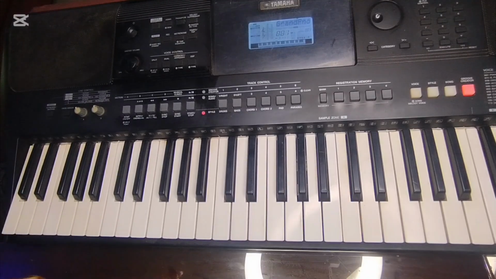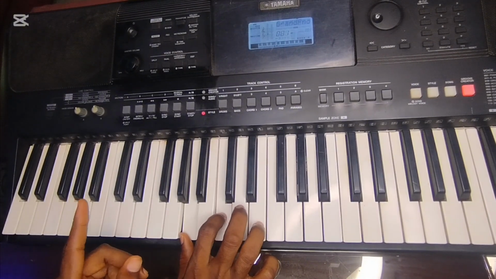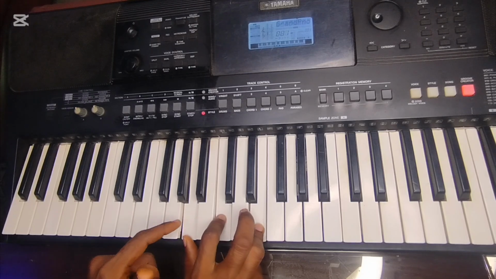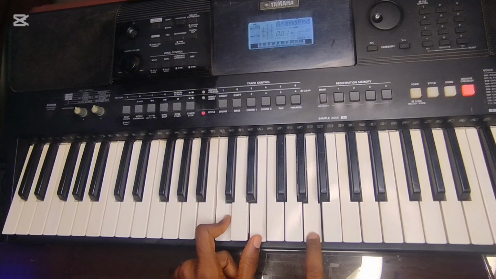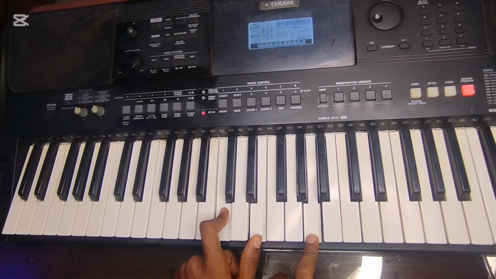Understand? For your Mi, you have Mi, Sol, Ti. If you invert it, it will now be Sol, Ti, Mi. That is your 5, your 7, and your 3. Understand?